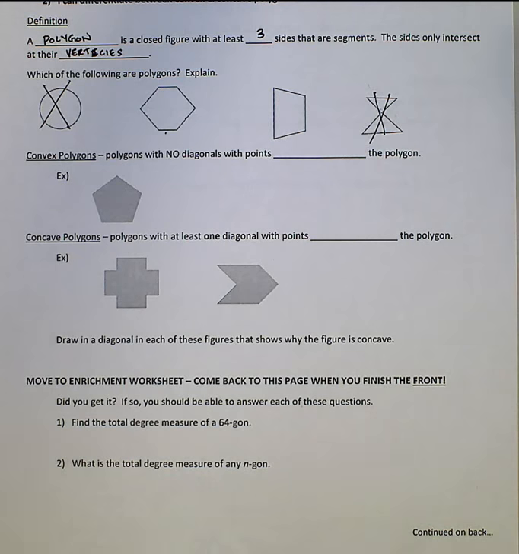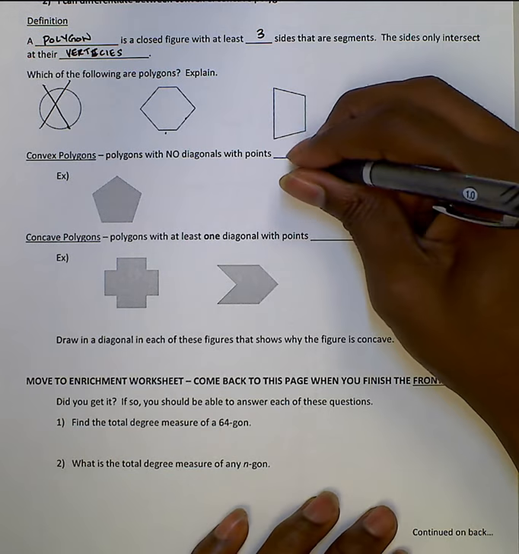Okay, there are two types of polygons. Convex polygons we'll deal with mostly, a lot more than concave polygons, but convex polygons are polygons with no diagonals with points outside of the polygon.